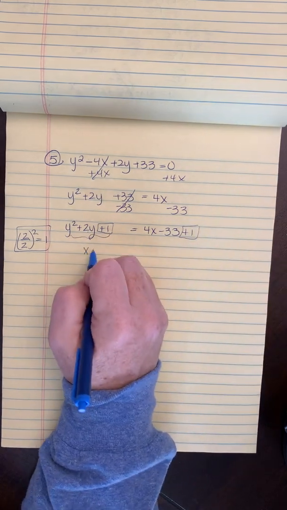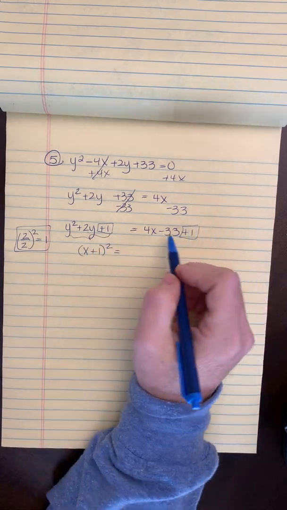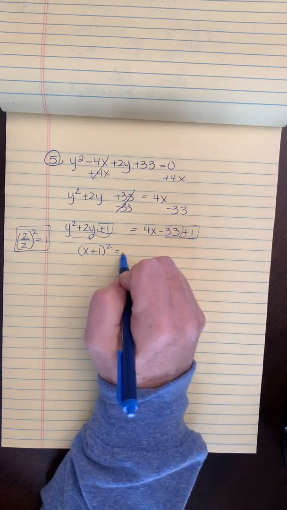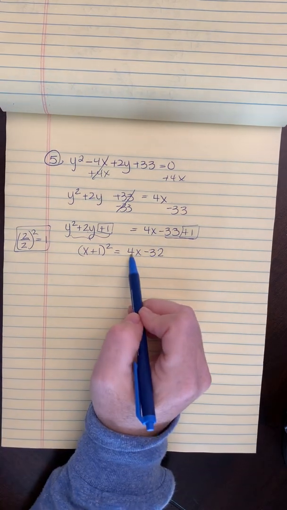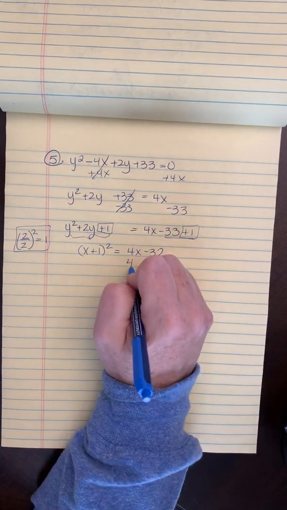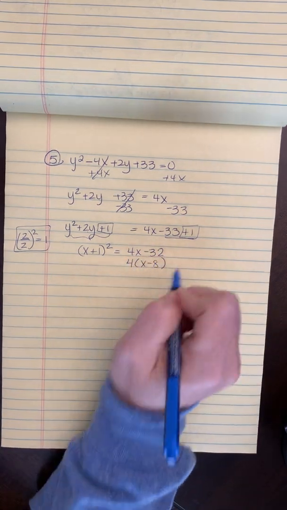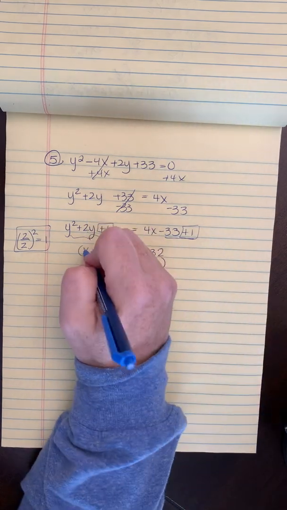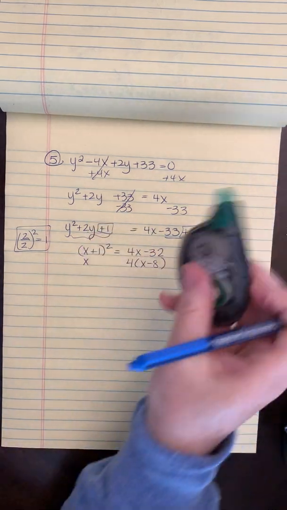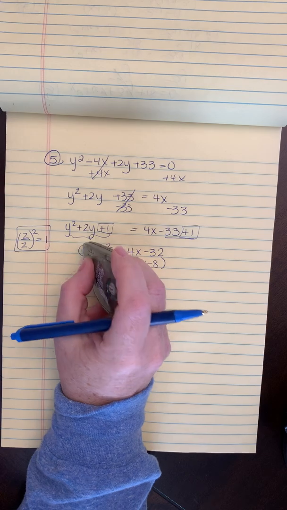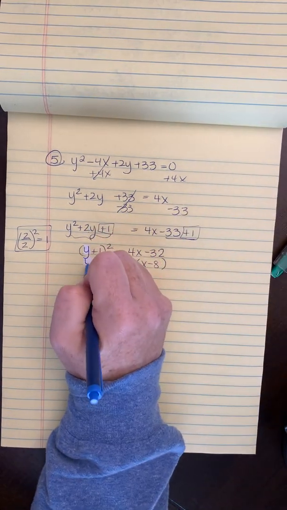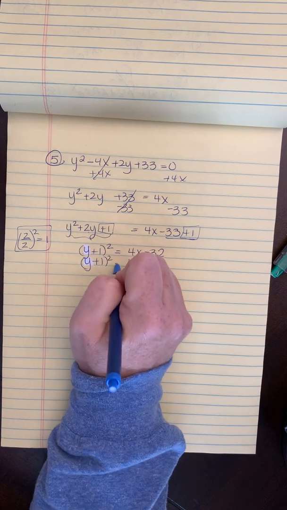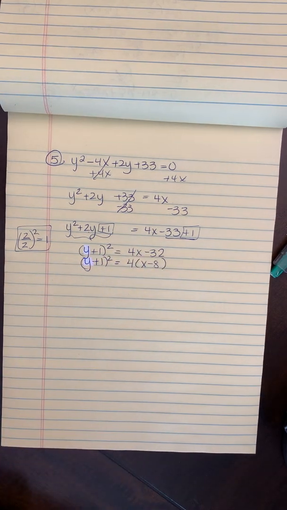Perfect square trinomial. Over here, when you combine like terms, you get 4x minus 32. They obviously have 4 in common, so when you factor that out, oops, I changed this to an x at some point, sorry. All right, and there's my equation.